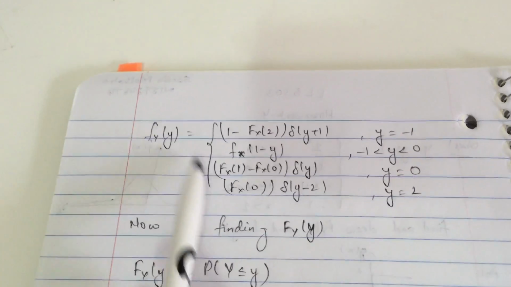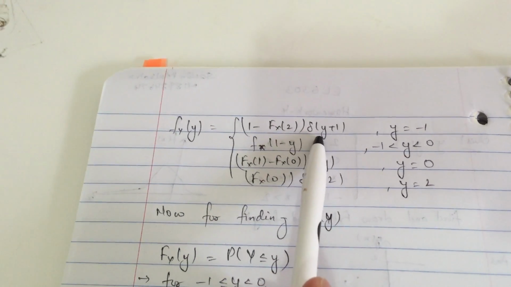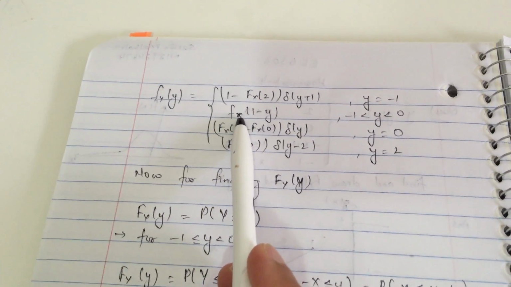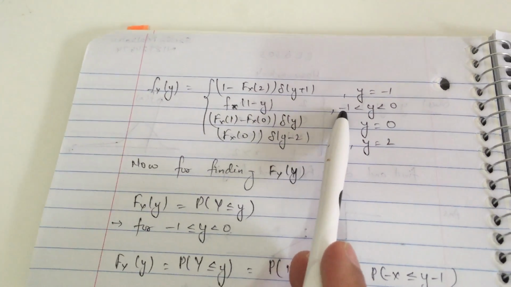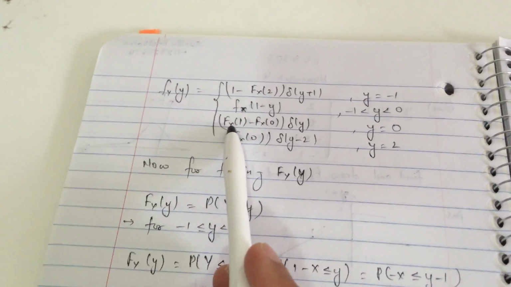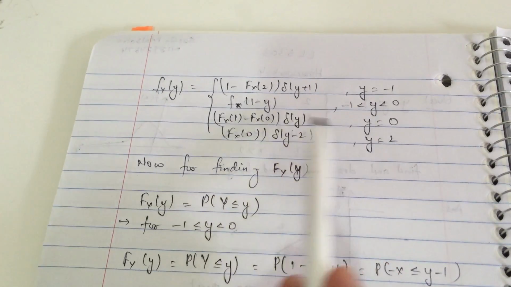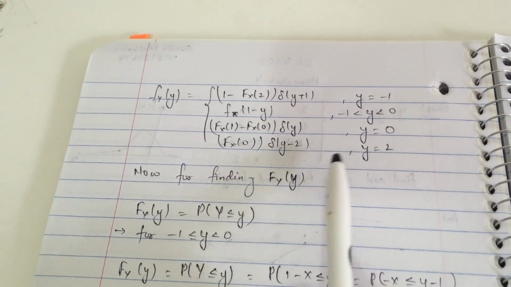So just stating fy of y, it becomes 1 minus Fx of 2 into delta of y plus 1 at y equal to minus 1, small fx of 1 minus y for y between minus 1 to 0, Fx of 1 minus Fx of 0 into delta of y for y equal to 0, and Fx of 0 into delta of y minus 2 for y equal to 2.